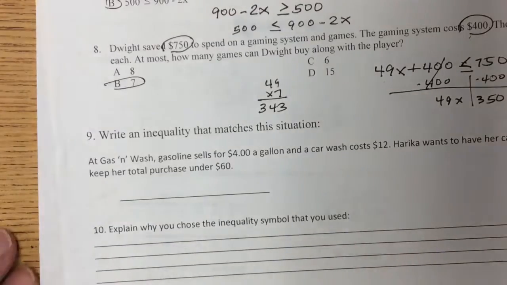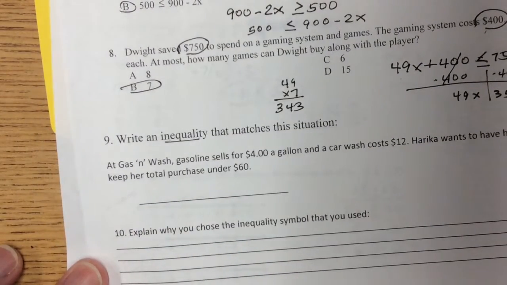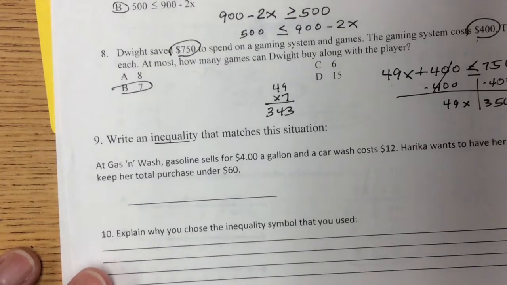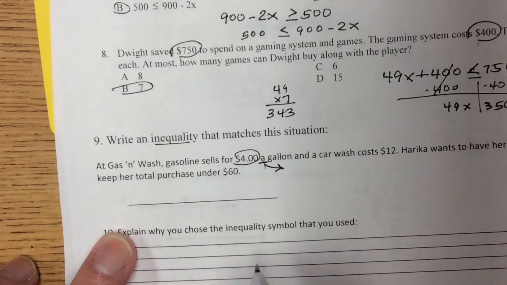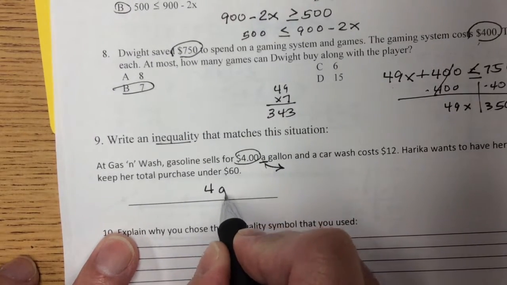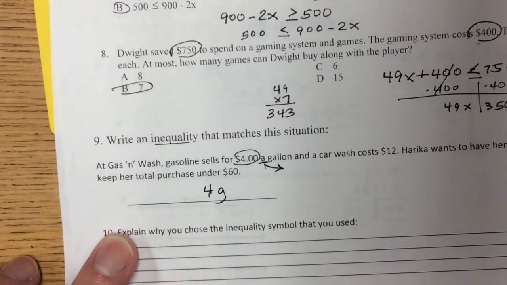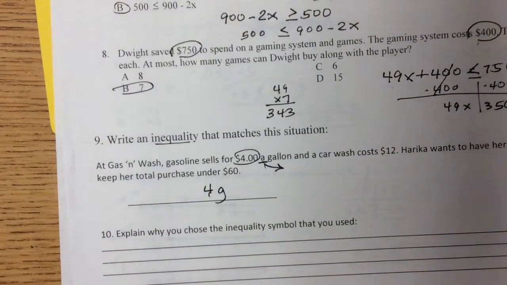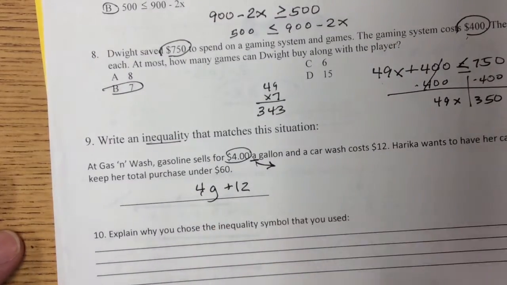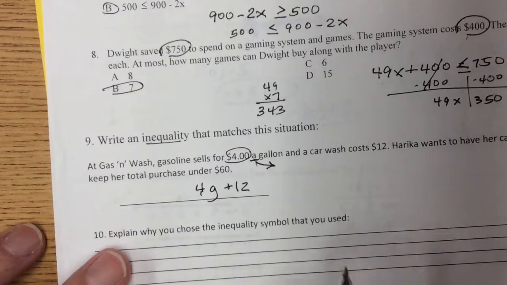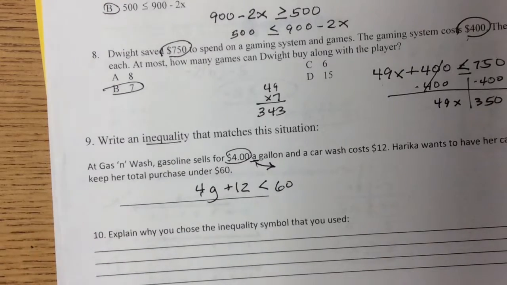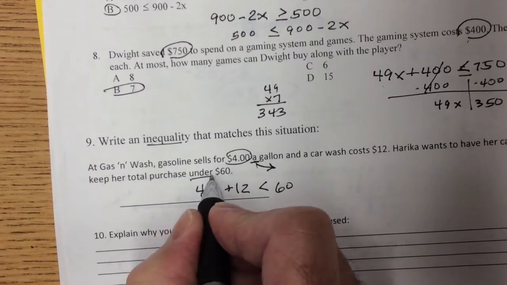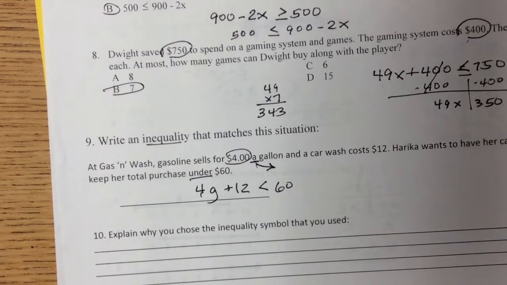So the last one says write an inequality. By inequality, I meant math inequality, a whole sentence. Some of you just put a sign. So it's $4 a gallon, and that's a word that a lot of you missed. So it's $4 each gallon. So it's 4G. I gave you partial credit for getting some of this right. The car wash was $12. And he wants to keep his purchase under 60. Now, some of you had the sign wrong. It's not less than or equal. It's under 60, which means less than 60. So that was the inequality.